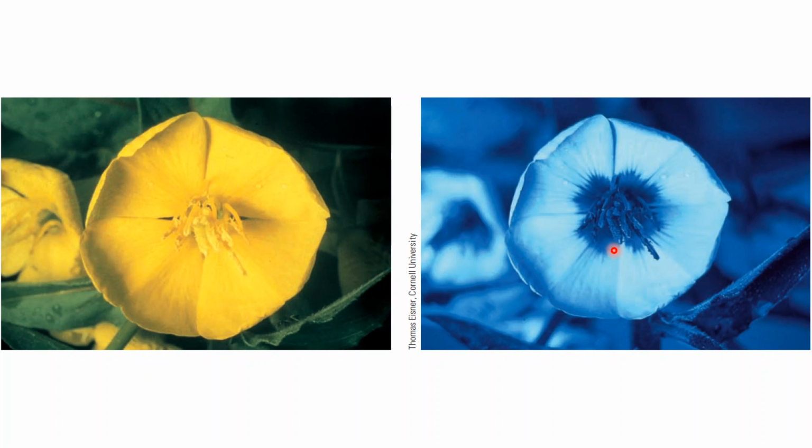And some plants are pollinated by the wind, or by the water.